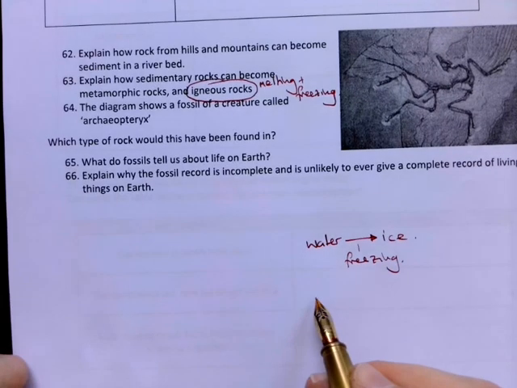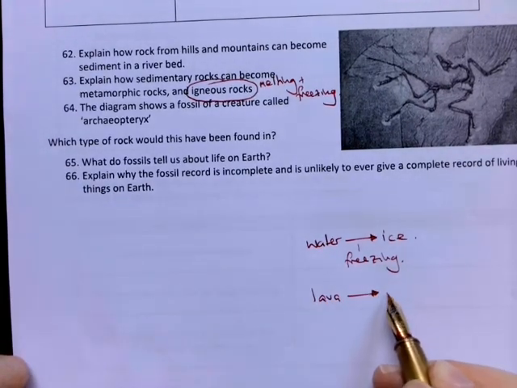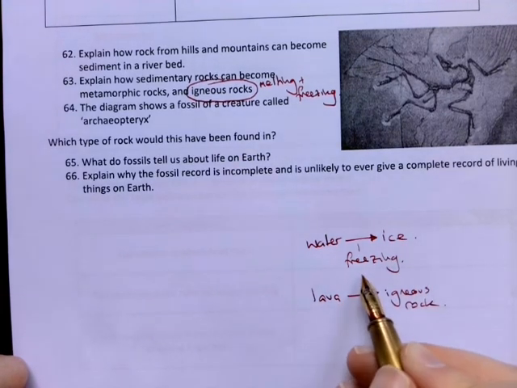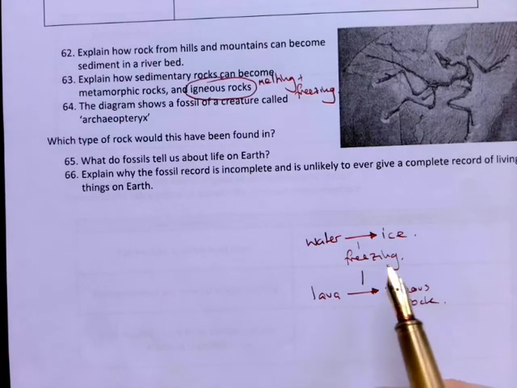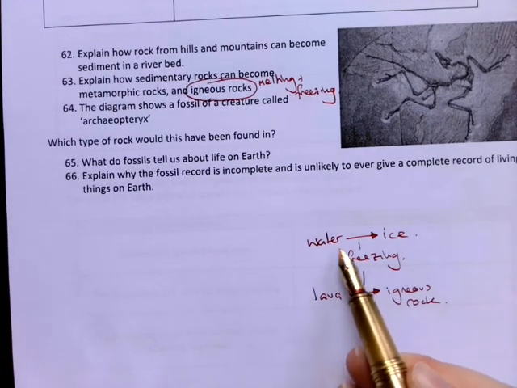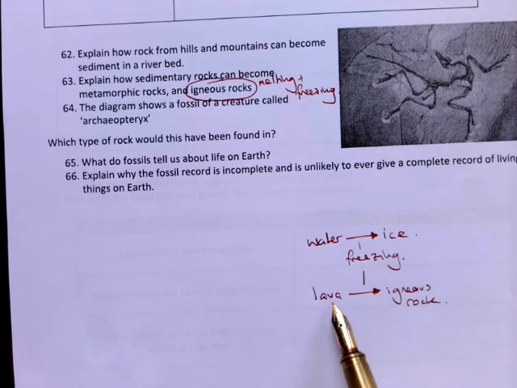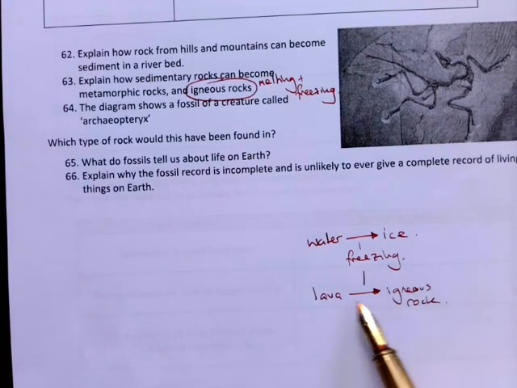But then if I talk about lava turning into igneous rock, and I say that this is freezing as well, it might seem a little bit confusing, because in your mind you're thinking, well, freezing is when water turns into ice, and that's really cold, but lava is really, really hot, and igneous rock is just normal temperature. So how can that be freezing?